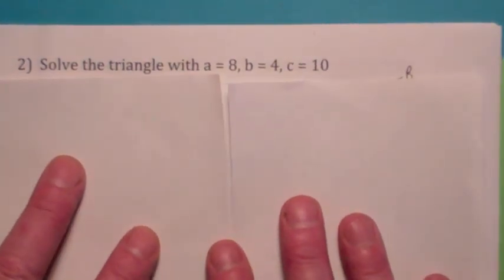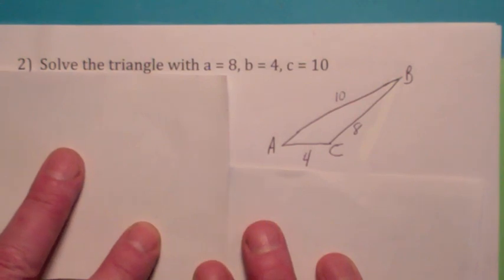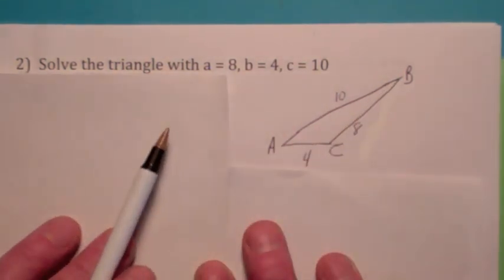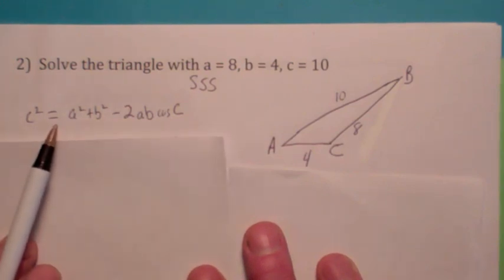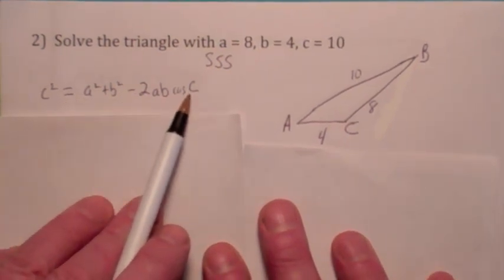Alright, what happens if you know three sides of a triangle but no angles? So the picture looks like this. Looks like we're going to have an obtuse angle here and two acute angles here, right? Well, you can use any of the three versions of the law of cosines. Let's use this one. You plug in everything and you're going to solve for cosine C.